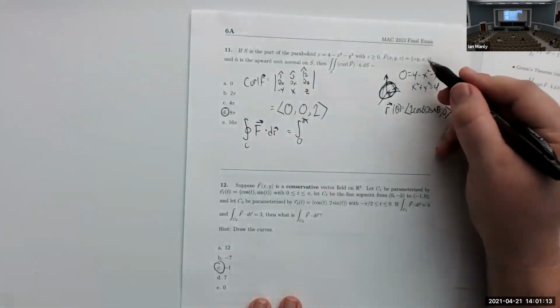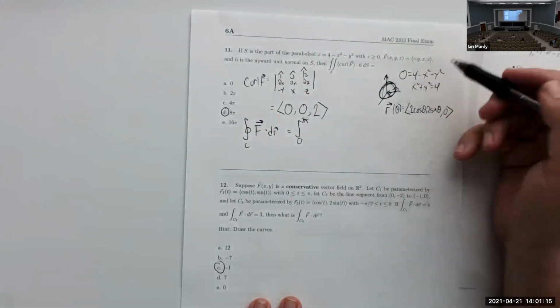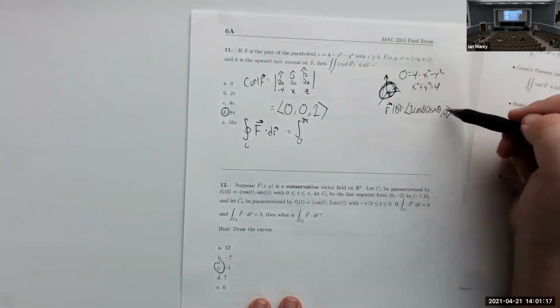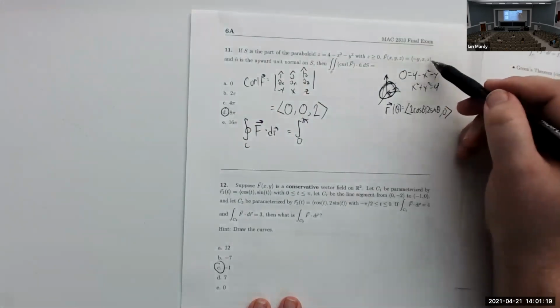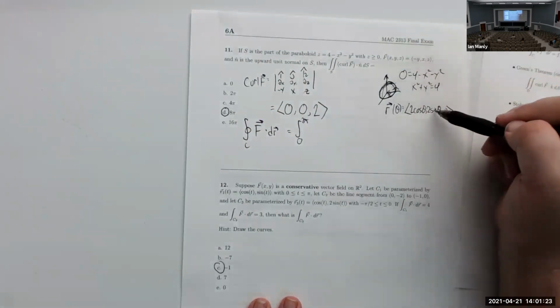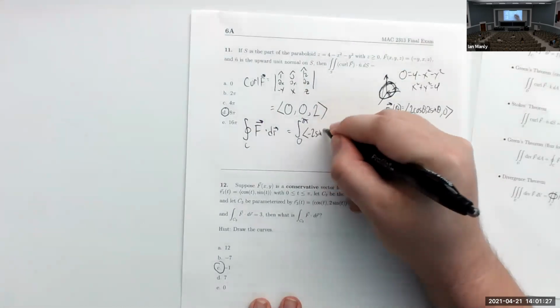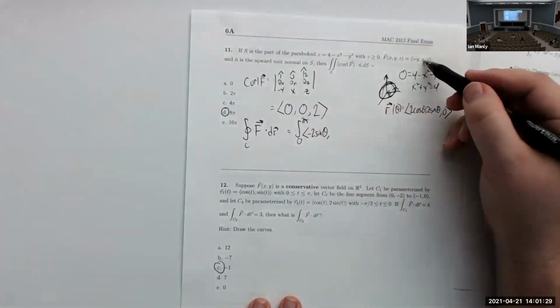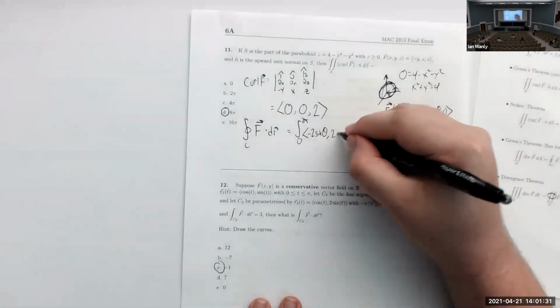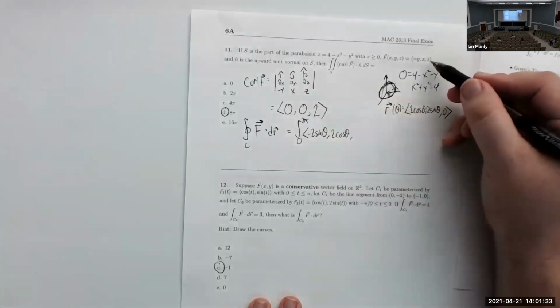Next, we have f as a vector field. So we have our nice parameterization for our path. Let's substitute that in to our vector field here. So we have negative y, which will be negative 2 sine of theta. Then we have x, which is 2 cosine theta. And then we have z, which is 0.